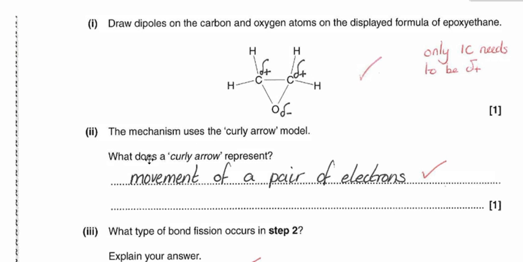Then I said that you'll be asked about a curly arrow, so movement of a pair of electrons. Key thing there being the pair of electrons it must be.